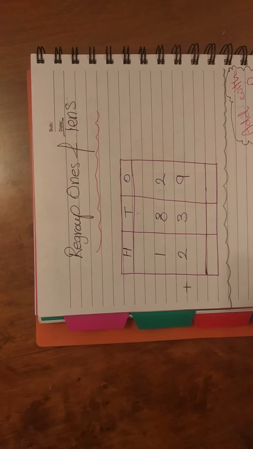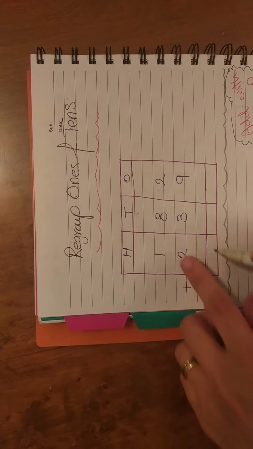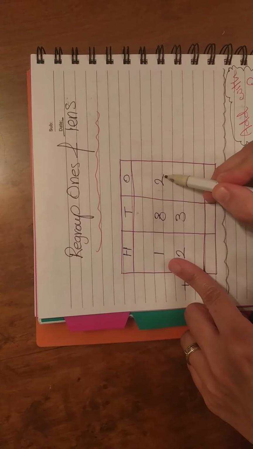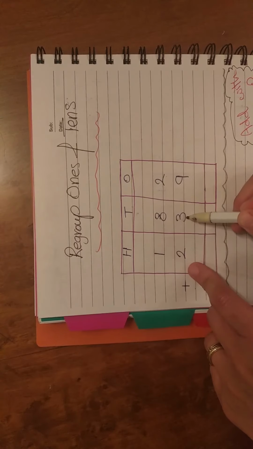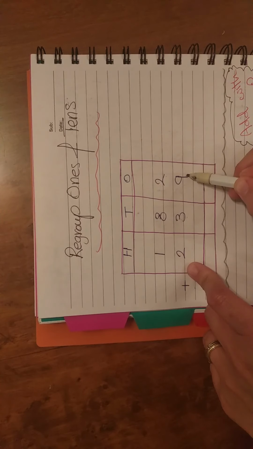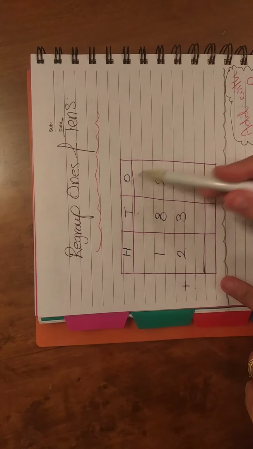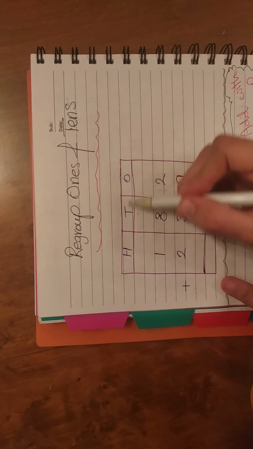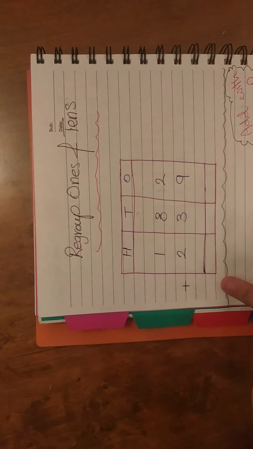In some problems we may need to regroup in both ones and tens, and remember that here I'm trying to apply one more strategy which is called carrying up. We add in a direct way, without drawing or modeling. So if I have here 182 plus 239, to add in my work mat like this, I put the houses or the places for each digit.